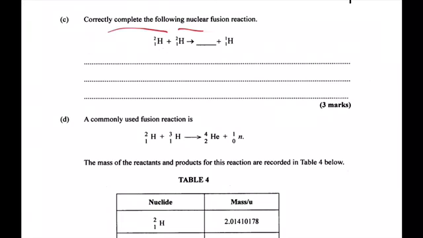Correctly complete the following nuclear fission reaction. 2 plus 2 is 4, minus 1, that's 3. Quick maths.